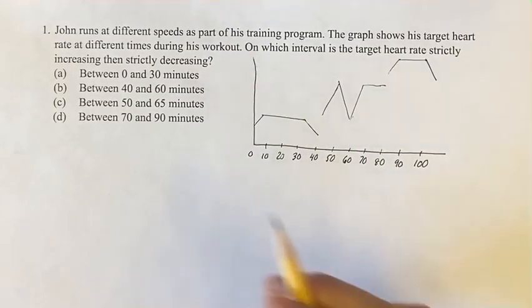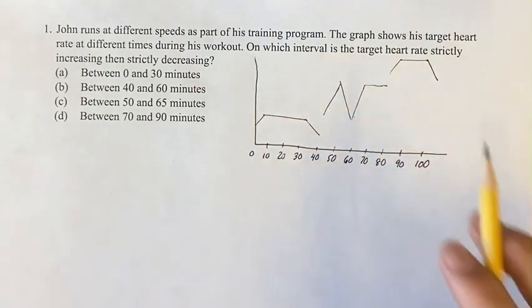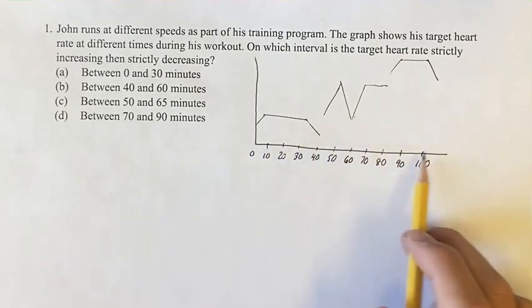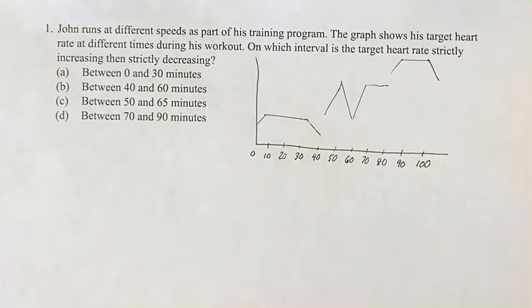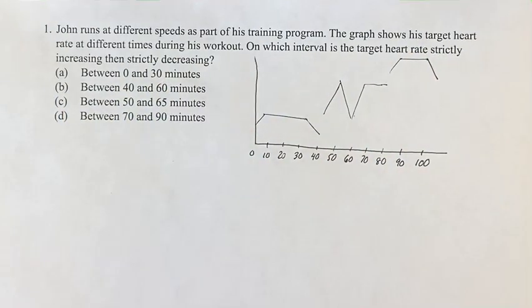This problem, we're looking at John running at different speeds as part of his training program, with this graph showing his heart rate at different times throughout the workout, where time is measured on the x-axis. And we're asked, on which interval is the target heart rate strictly increasing, then strictly decreasing?